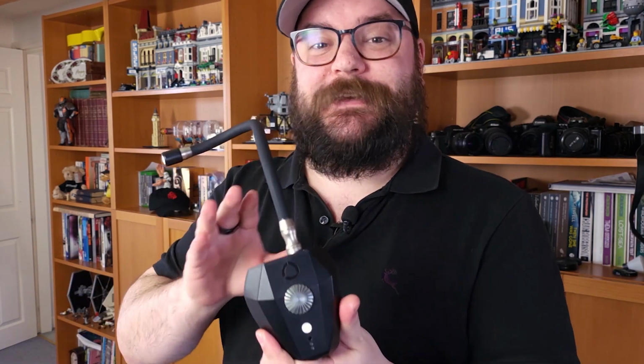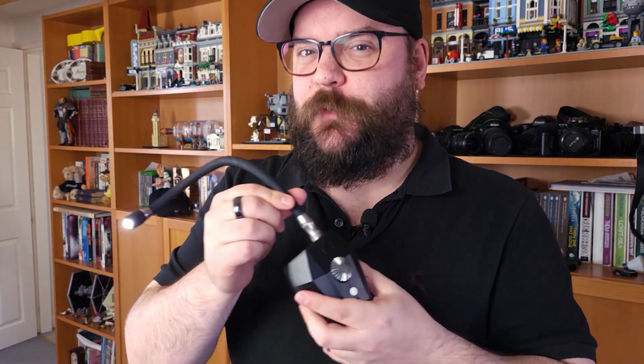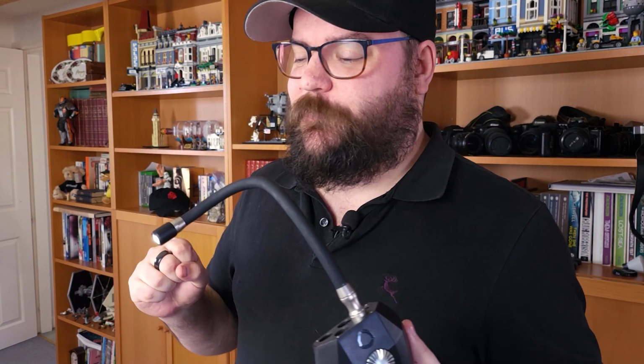Now this has got a built-in battery, it's got manual controls of all of the different lights. You can have 5 lights at once, and it's also got Bluetooth control. So there's a huge amount of control over your light that we can exert onto our subject.